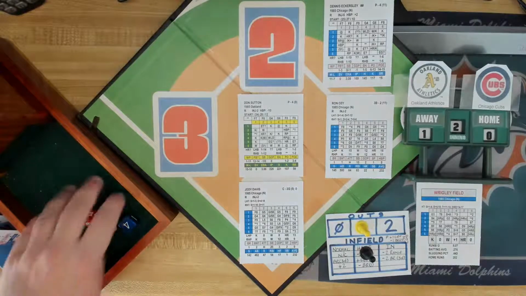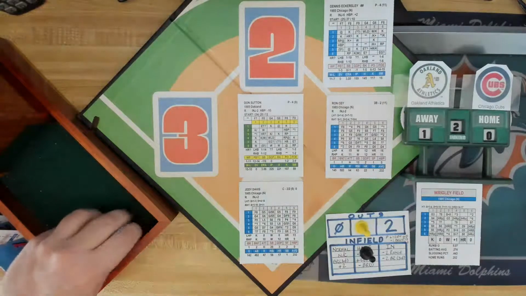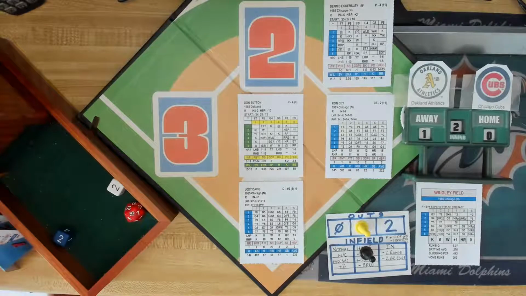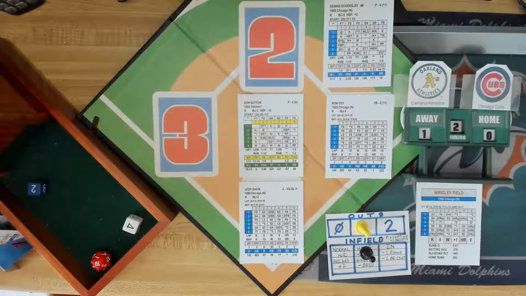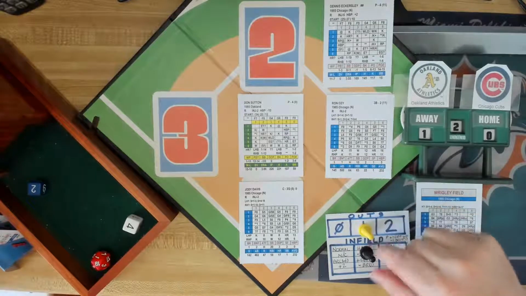Ron Cey on first. Let's see if there's anything going on here for strat roll. 15, nothing happening. Sutton will pitch. That is a 2-2. That's a walk chance. The 15 is going to be too high. Jody Davis, the catcher, 2-4. Starline 6. He flies out to right. And that will be out number 1.